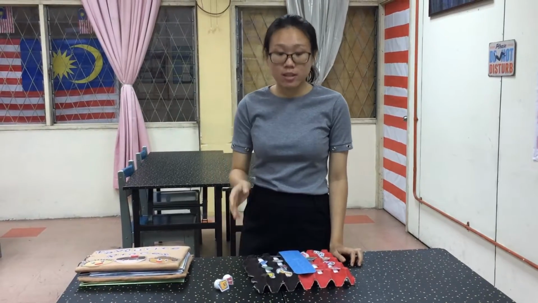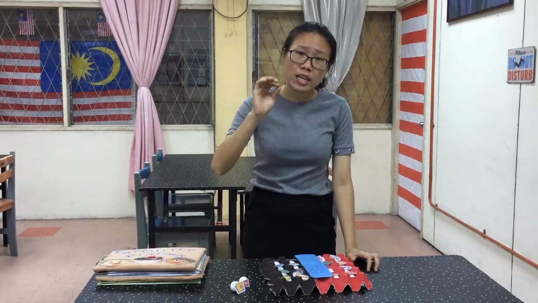For example, in the second activity, there are pictures with or without the initial k sound. So the students have to listen carefully to the audios and identify the pictures that consist of the initial k sound. And this will actually make them aware of the initial sounds of every picture.